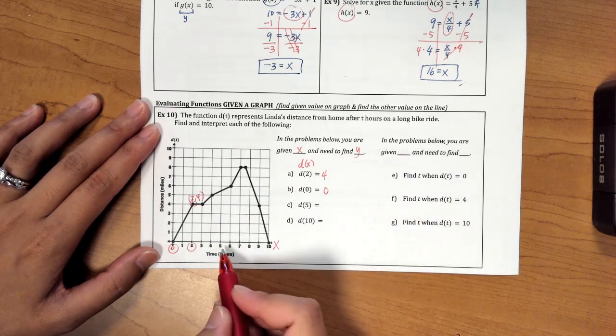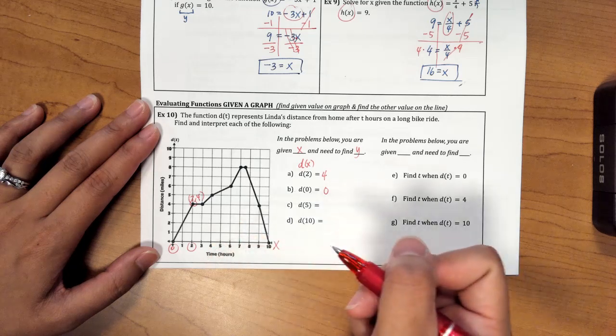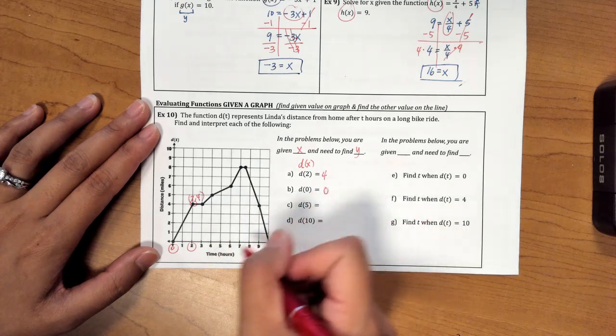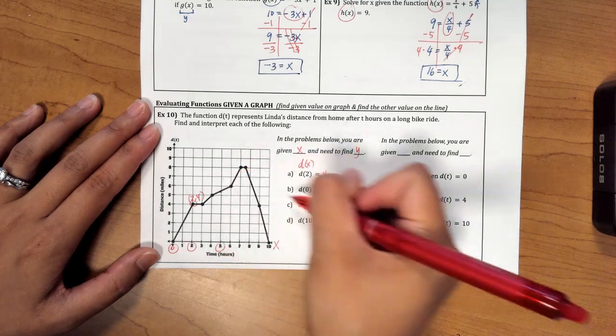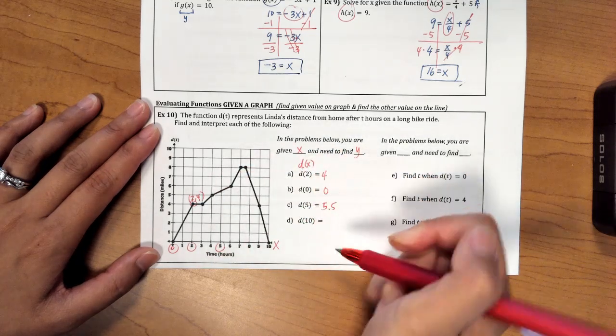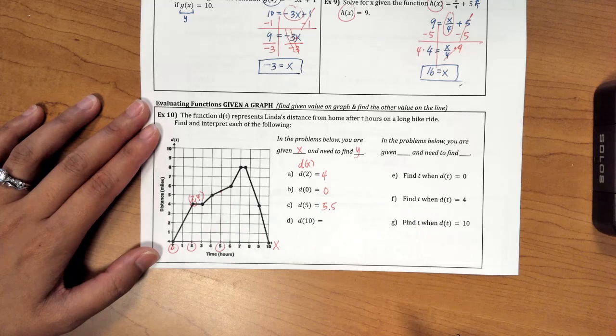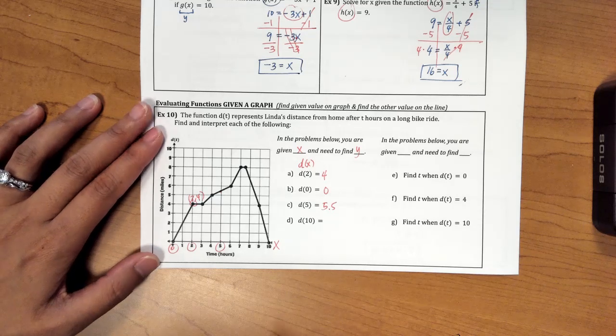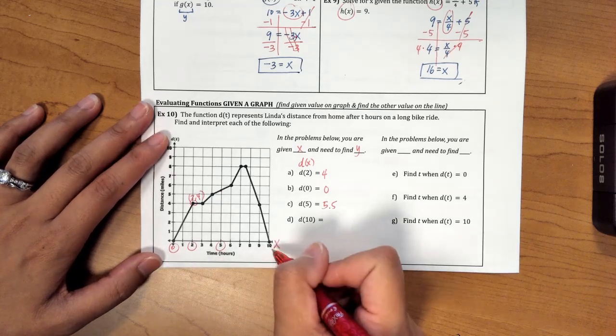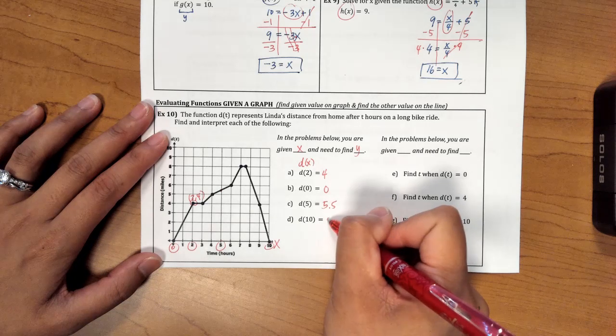At x equal to 5, that's here. And I'm going to go up, find it, and it's about 5.5, between 5 and 6. I can't take points off if you're not sure, if I don't give you a very clear answer. So take an estimate, you'll be fine. And at x equal to 10, y is equal to 0.